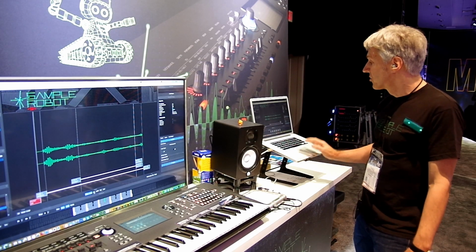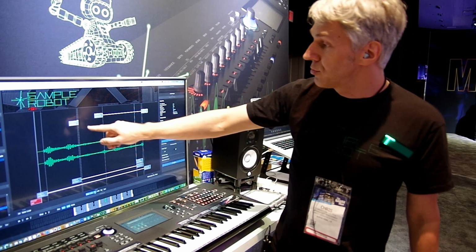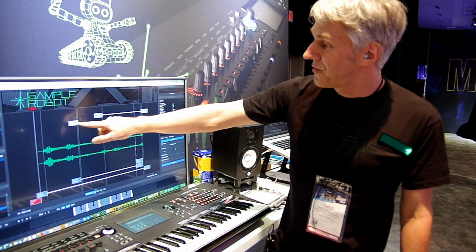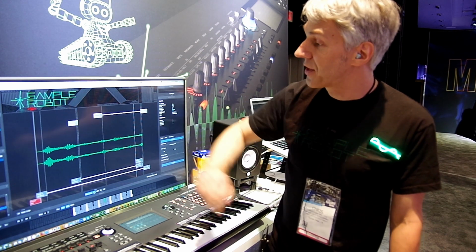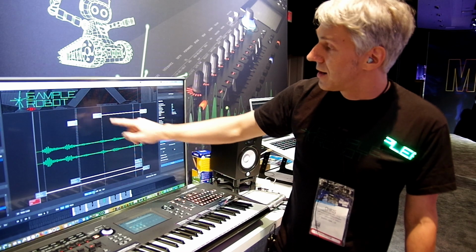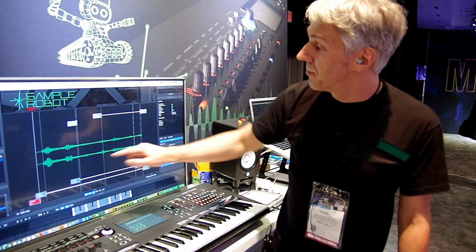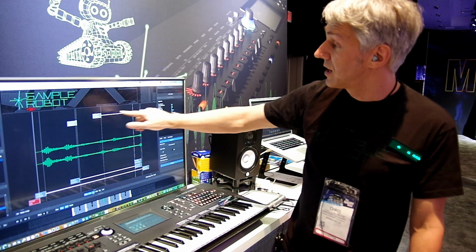We have so-called loop search markers in here. So what you can do is you just define part of the waveform. It's called the loop search length in this case. And SampleRobot will search a similar waveform in between the loop search in and out. So this is this area here.